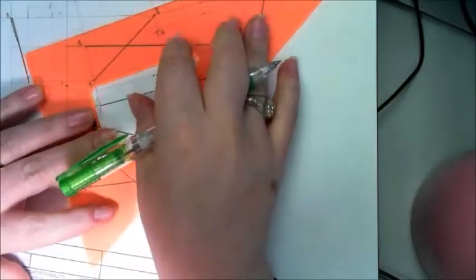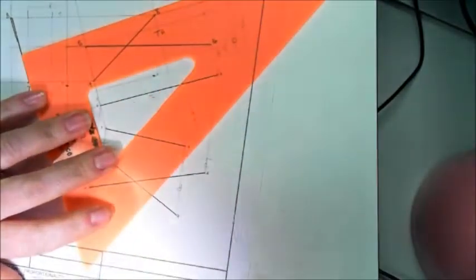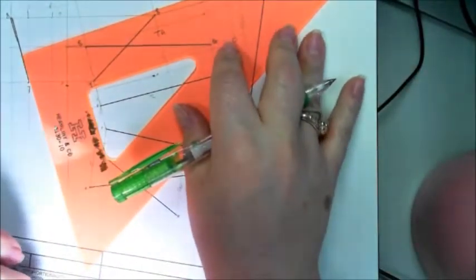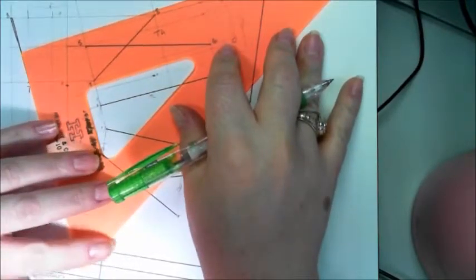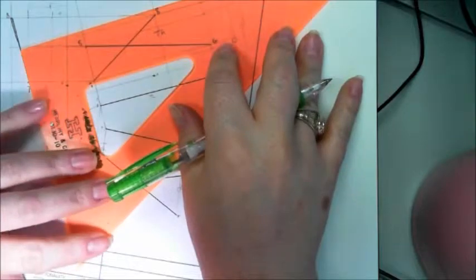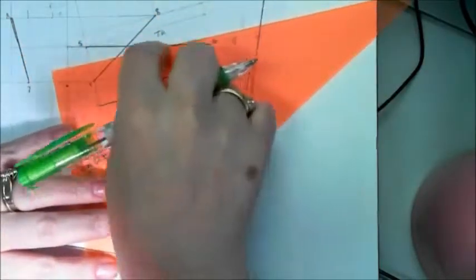So there's our 8. Now, how do we find that shortest distance, that big A and big B, on 5, 6? So we line it up again so that we can get that 90-degree angle to where it hits for that 5, 6.